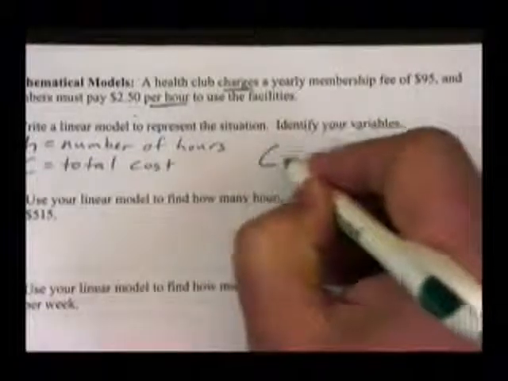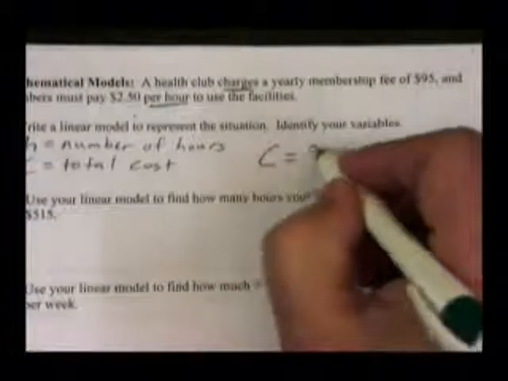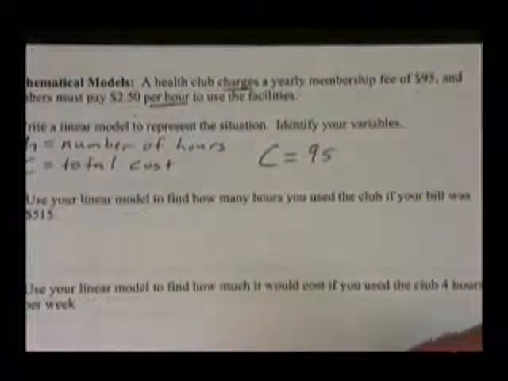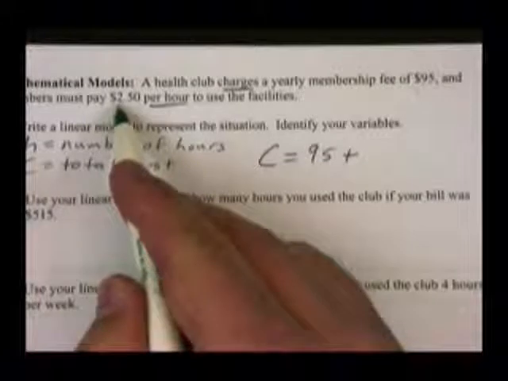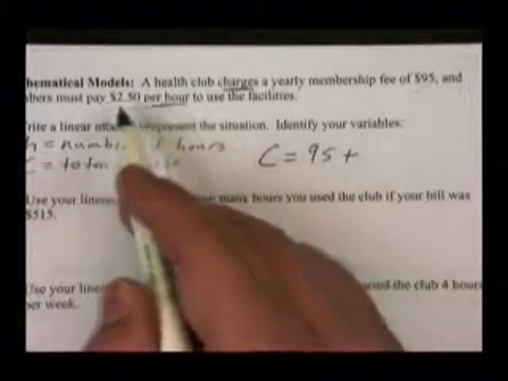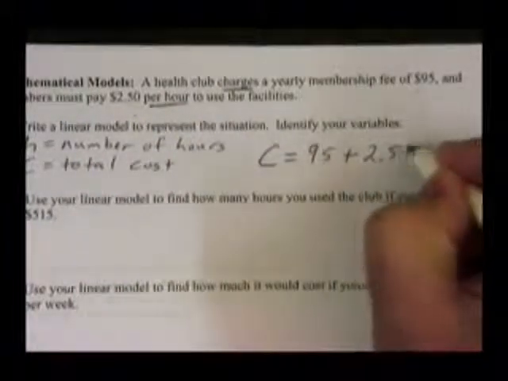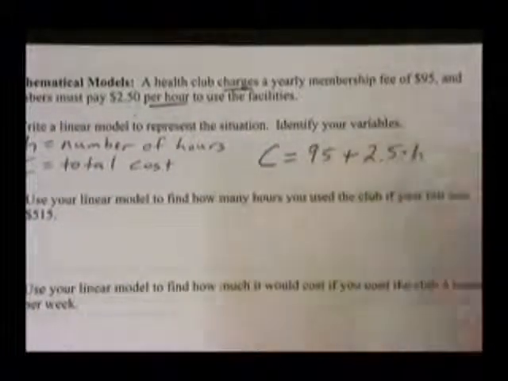So total cost is found by, well, you start with your membership fee of $95, and you're adding to that $2.50 for every hour. So $2.50 for 1 hour, $2.50 times 2 for 2 hours, $2.50 times 3 for 3 hours. So we take $2.50 times the number of hours.